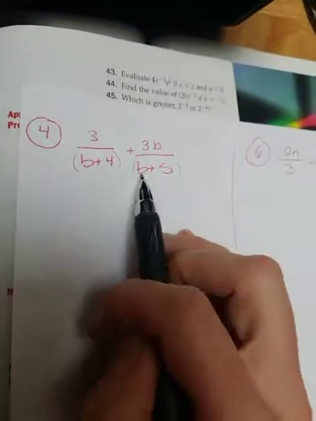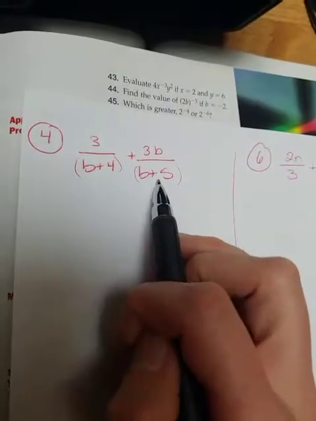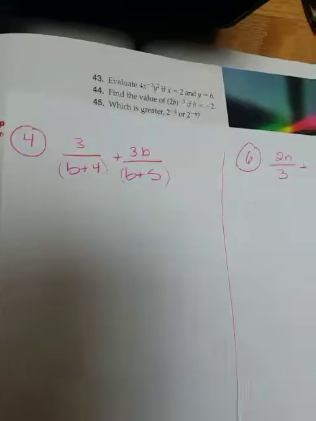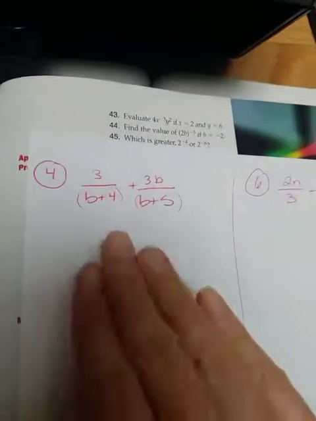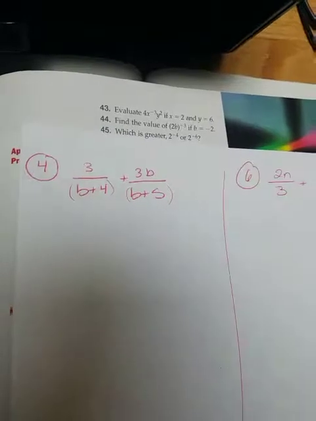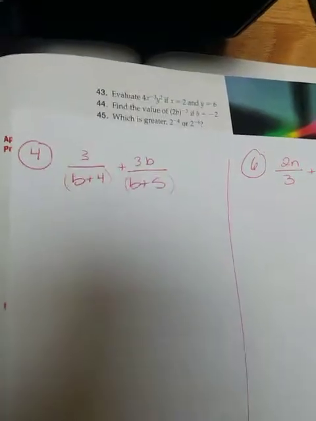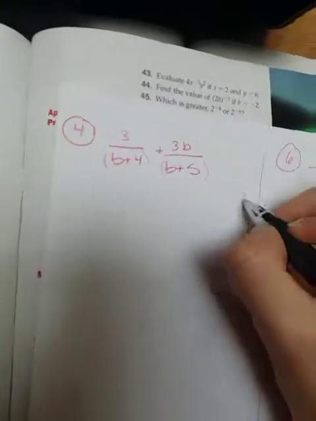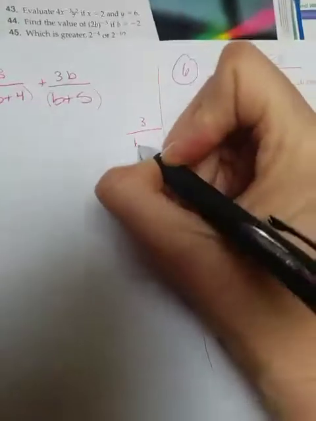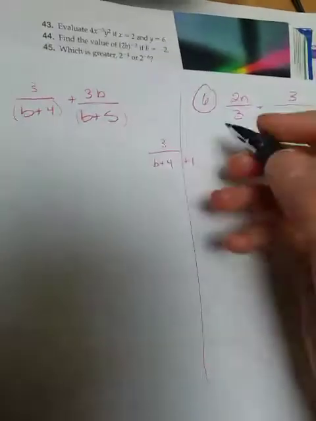This one has a b and this one has a b, and oh, if I just added 1, this would become a b plus 5. That's not how fractions work. To change a fraction, you can multiply that fraction's numerator and denominator by the same term. We can't just add things onto denominators, right? Like if I just had 3 over b plus 4 and said, oh, I just want to add 1 to that, you can't just add 1 to a denominator.